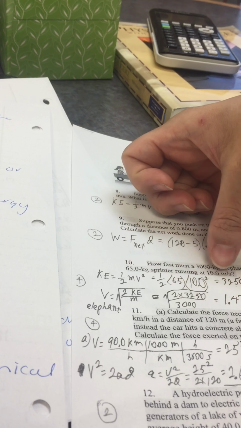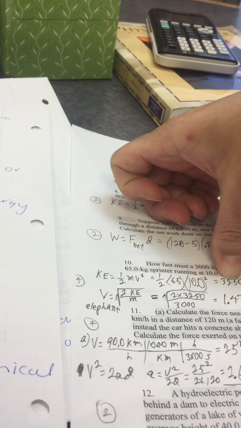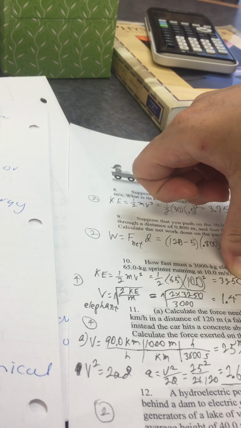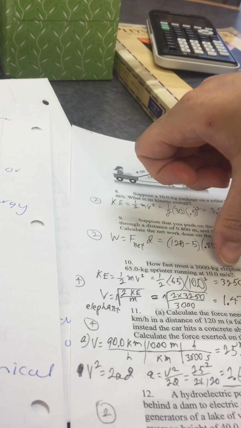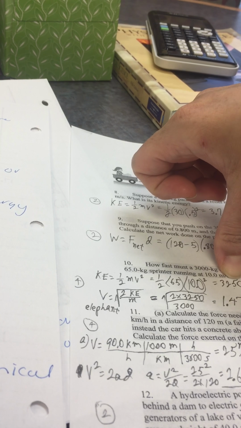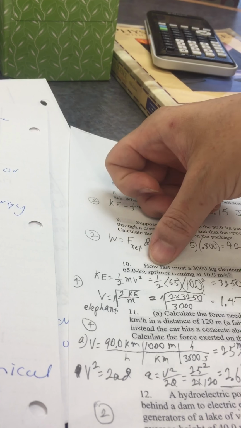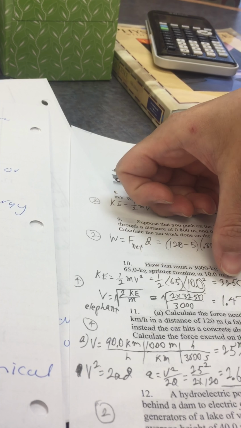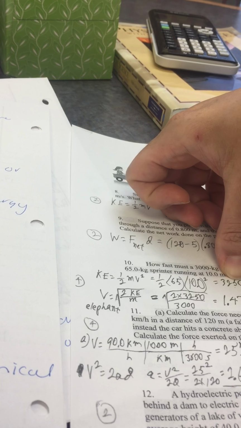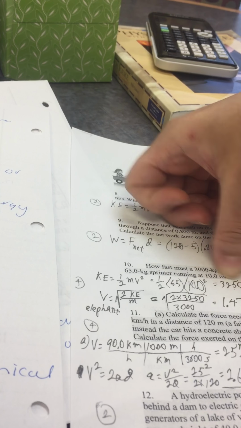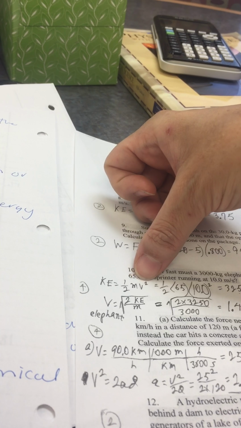So we use our mass and velocity to find the kinetic energy of the sprinter, and then we're saying, in order for the elephant to have that same kinetic energy, what must the velocity be? This time you're given the kinetic energy of the elephant that you are pretending it is, and you're given the mass, and then you have to find the velocity.